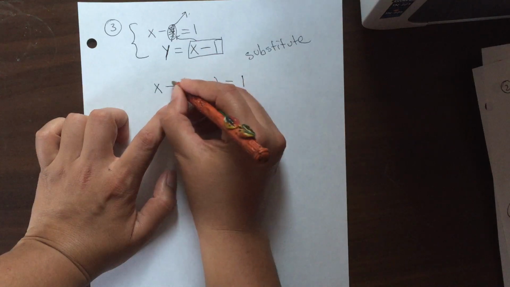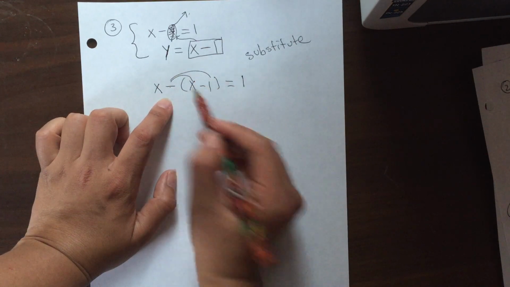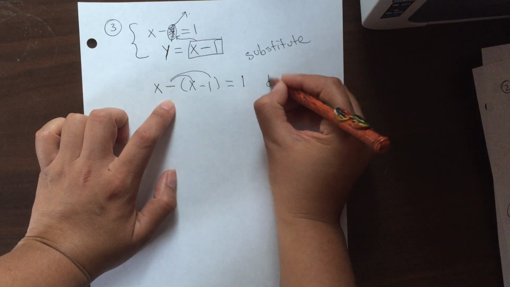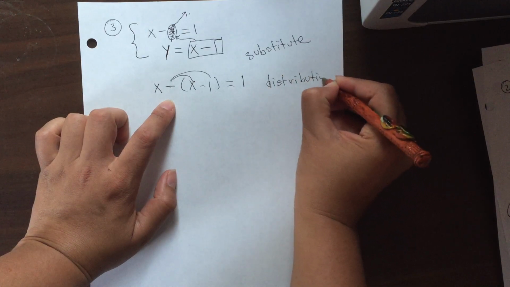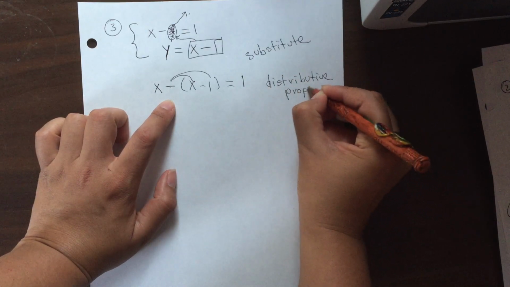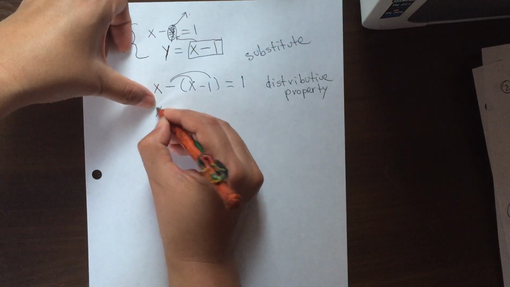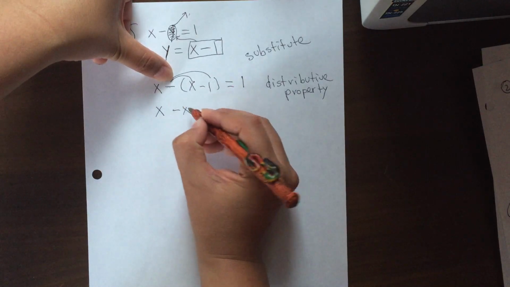The next step is distributive property, and this is where some people get confused. They think that this minus belongs to the x only. So distributive, okay, and so we bring this x down, and negative times x is negative x.